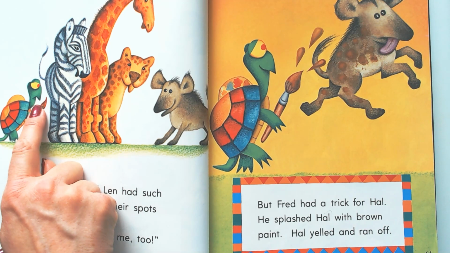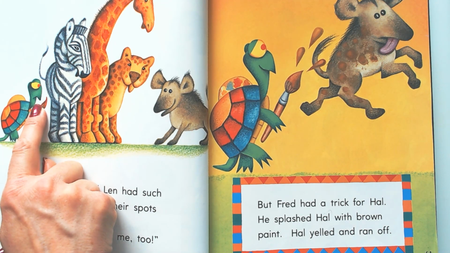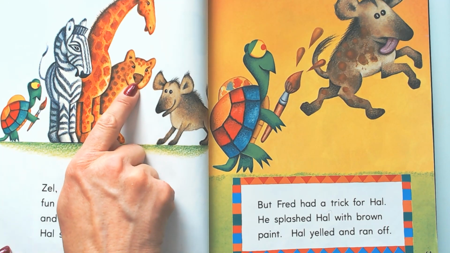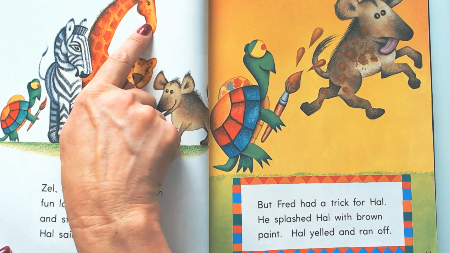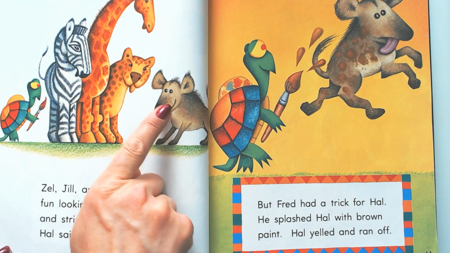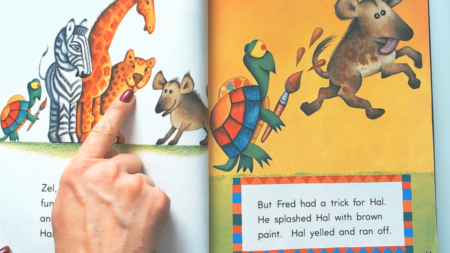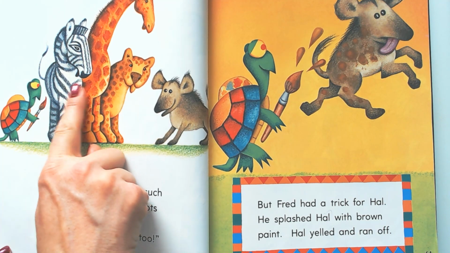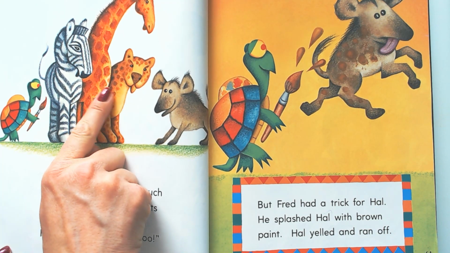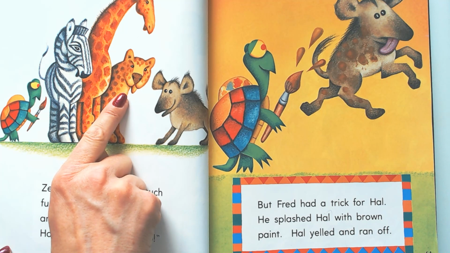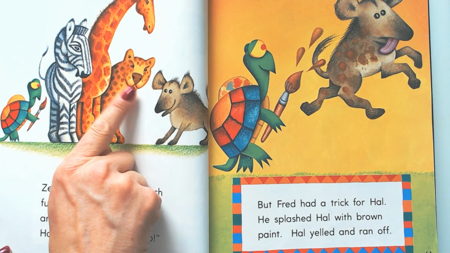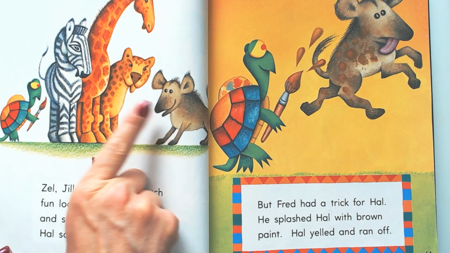Look at his face. He doesn't look like he likes him very much, does he? And they're all glaring at him. We know what you did. We don't trust you. They're standing up to him, like he's a bully. Like you're not going to do what you did to him the other day. We're going to protect him. I like that attitude.